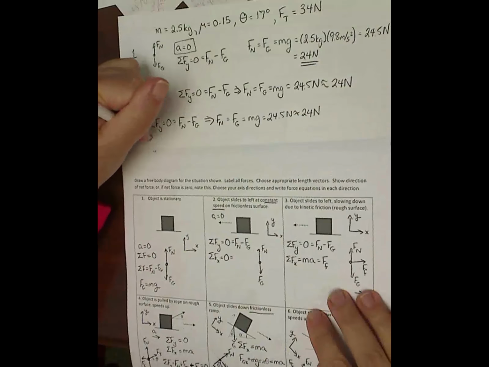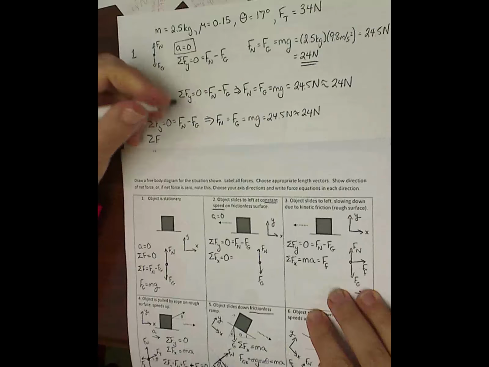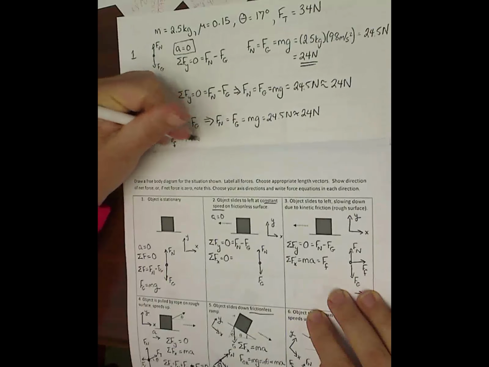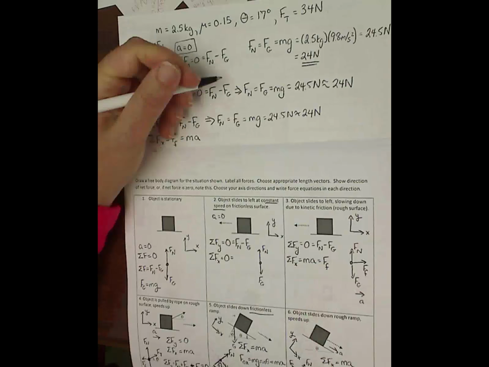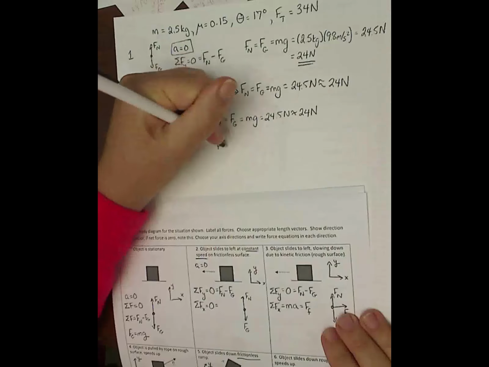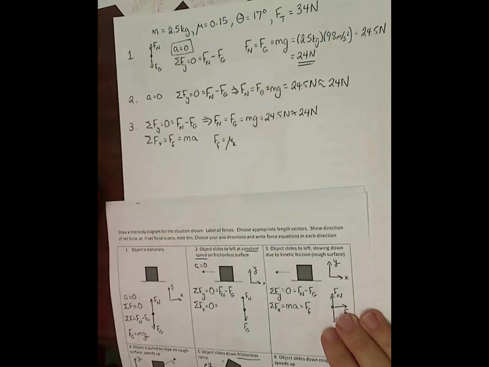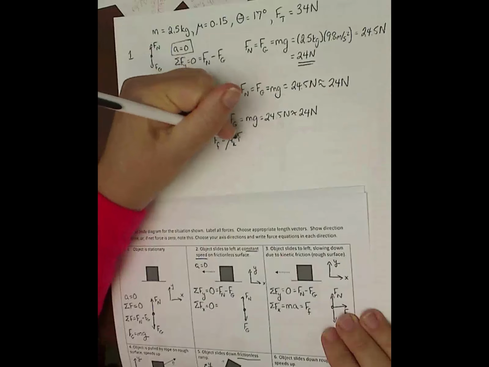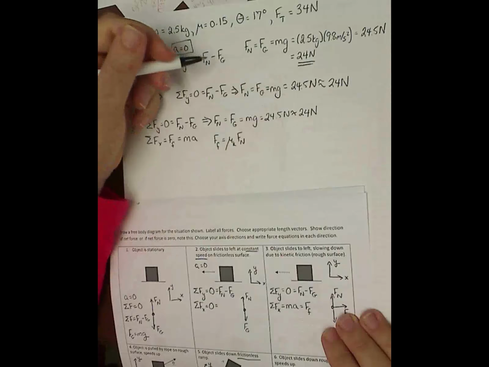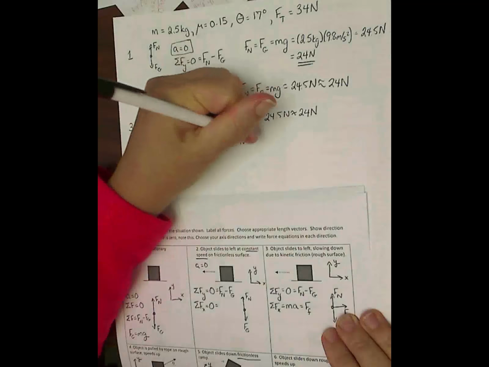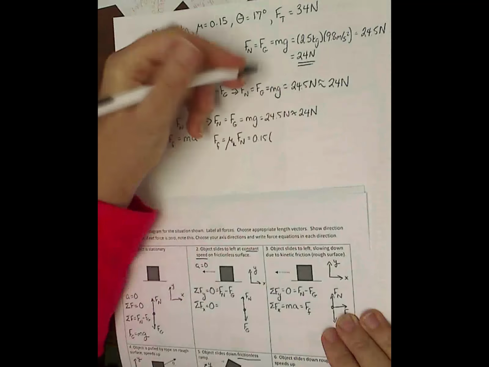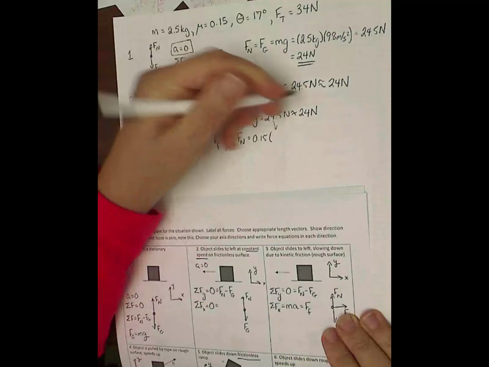All right, what else do we have in the x direction? We've got frictional force, and that's equal to the mass times the acceleration. We don't know the acceleration, we do know the mass. Can we calculate the frictional force? Remember, frictional force by definition, kinetic frictional force is mu k times the normal force. We figured out what the normal force is, and we're given that the coefficient of friction is 0.15. So it's going to be 0.15 times the normal force, and I'm going to put in 24.5 newtons.